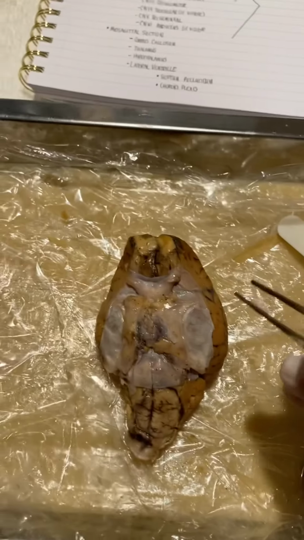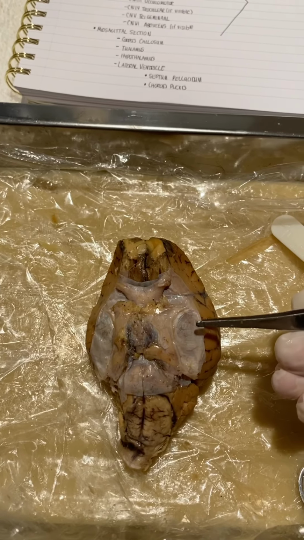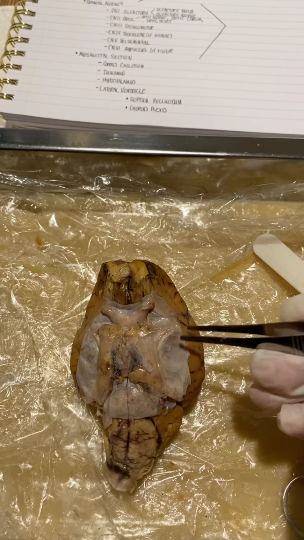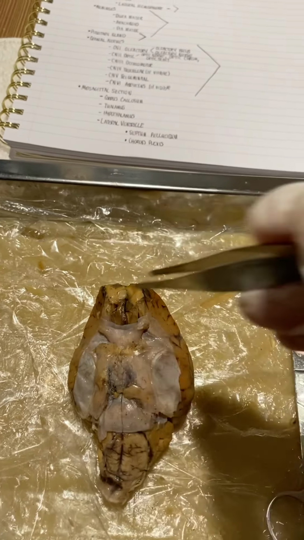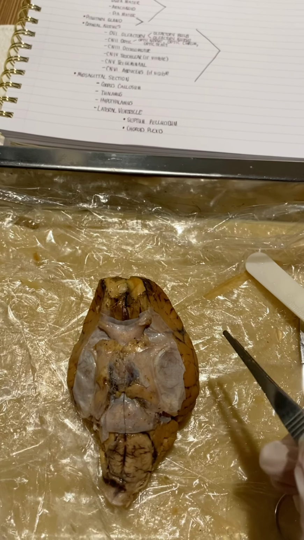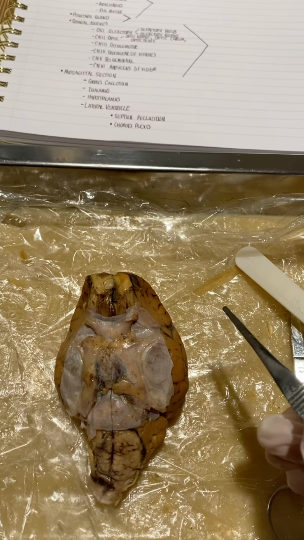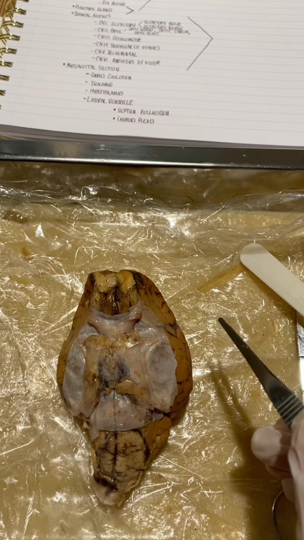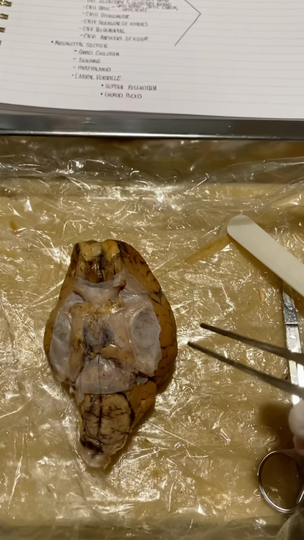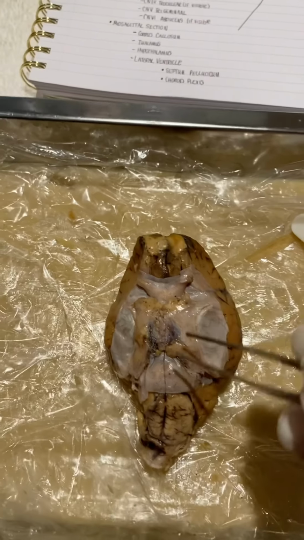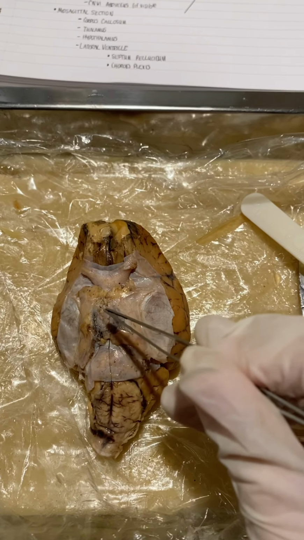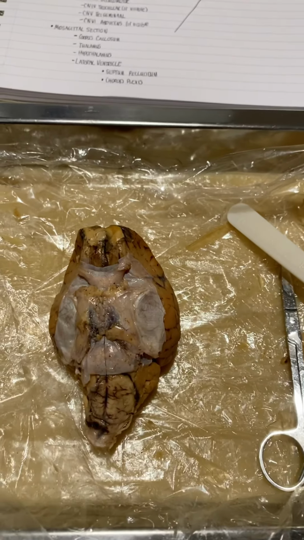Okay, so the meninges is the outside covering of the brain. It's right here. It's already been taken off the rest of the brain, but it was left on here. So the meninges is made up of 3 different layers. That is going to be the dura mater, arachnoid, and pia mater. All right, so it's a little bit hard to visualize because of the meninges, but the pituitary gland is located right in the center of the brain, right there.